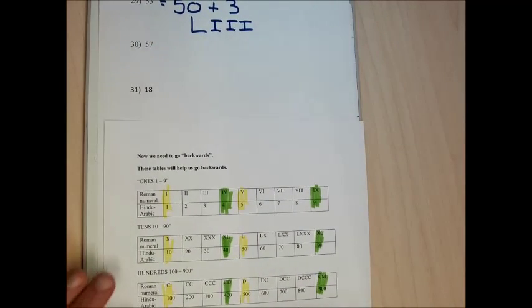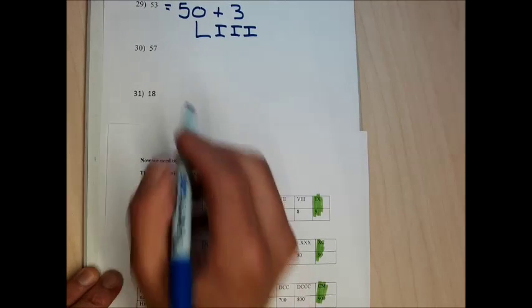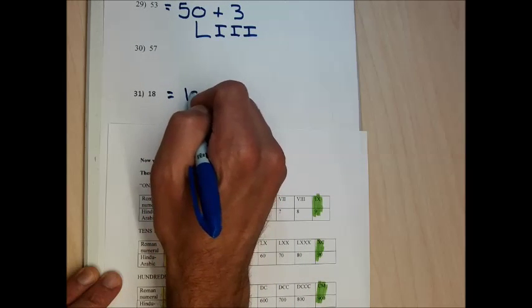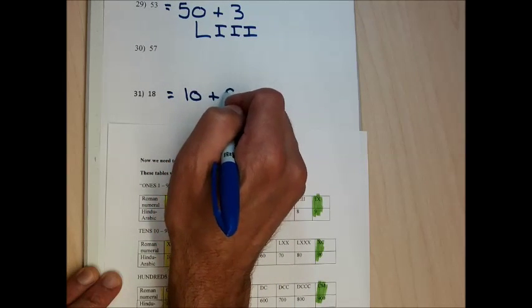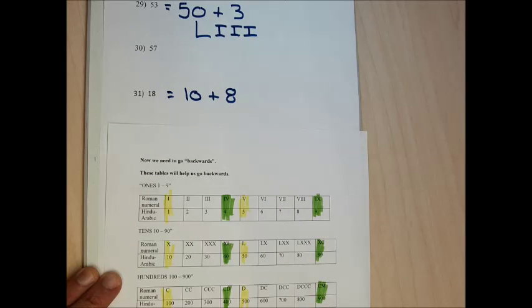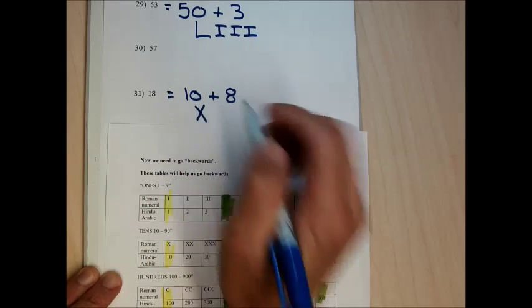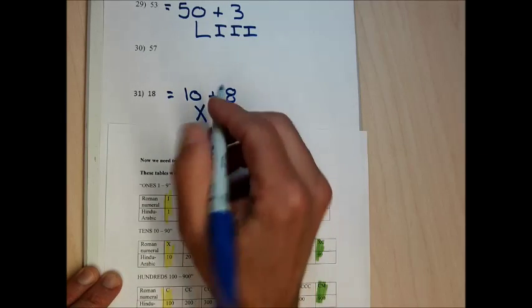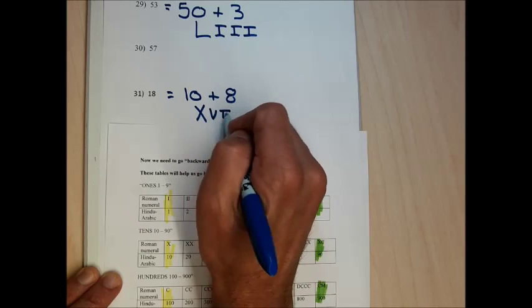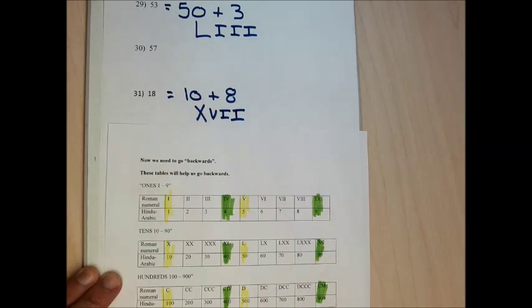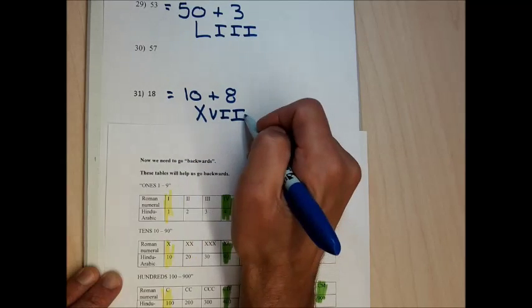When you're going to do 31, you're going to break this up into 10 plus 8 because there's a 10 in the tens position and an 8 in the ones position. The 10 is equal to X. The 8 is equal to VIII. The Roman numeral for 18 is XVIII.